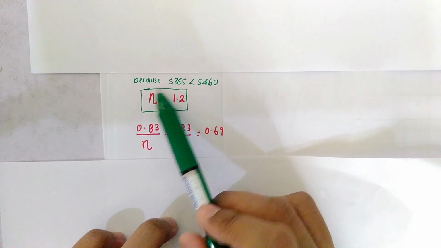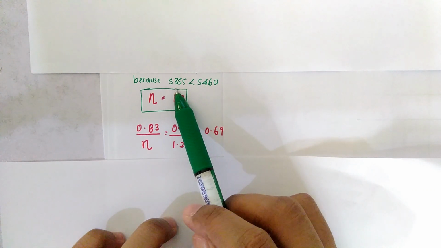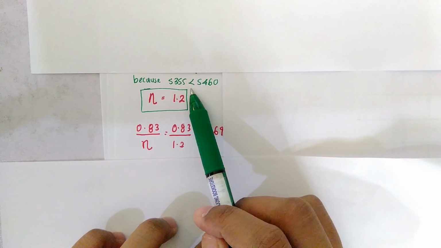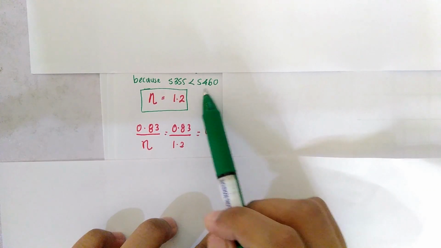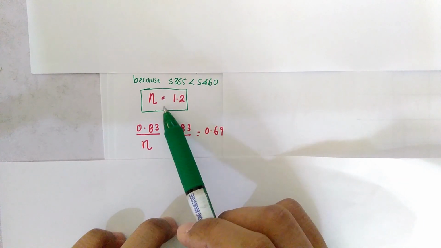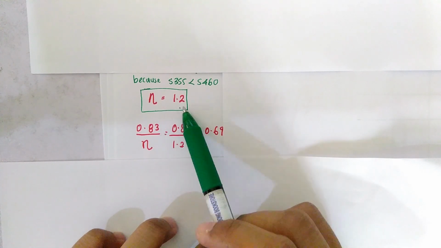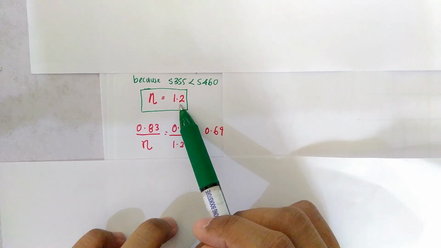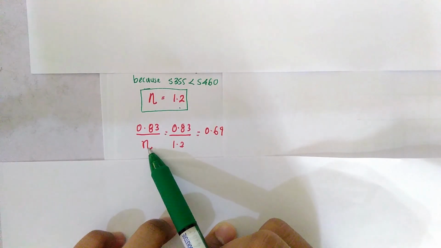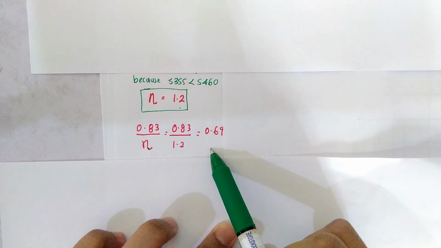Because recall, in this case, your grade of plate girder is S355, which is lesser than S460. Because of that, your parameter eta is equivalent to 1.2. Substitute that value 1.2 in the equation given in table 5.1, which hence gives you 0.69.